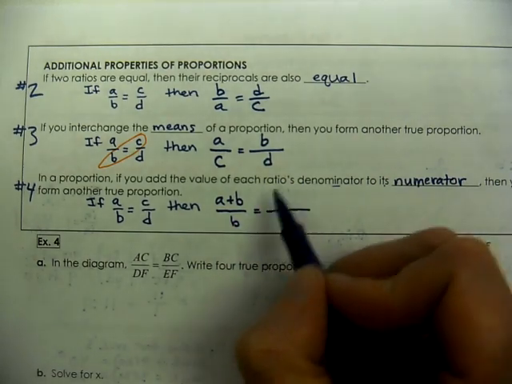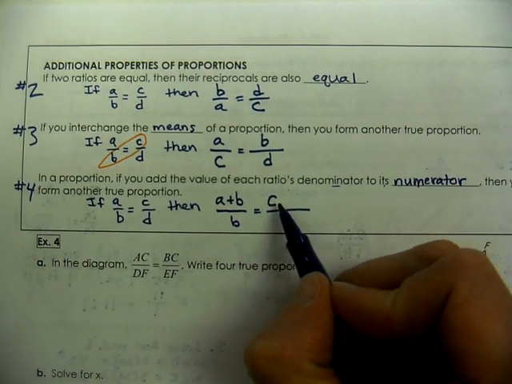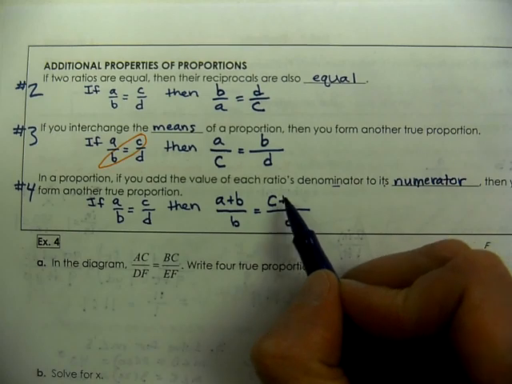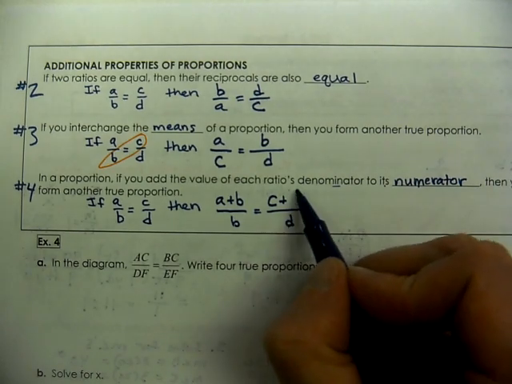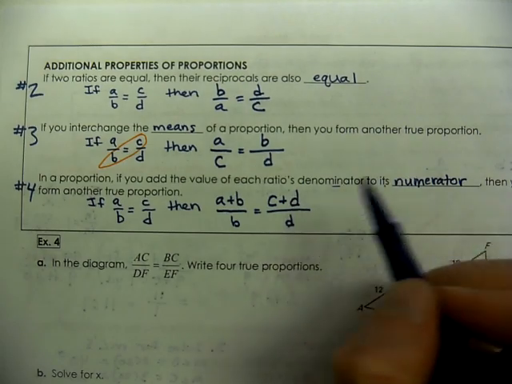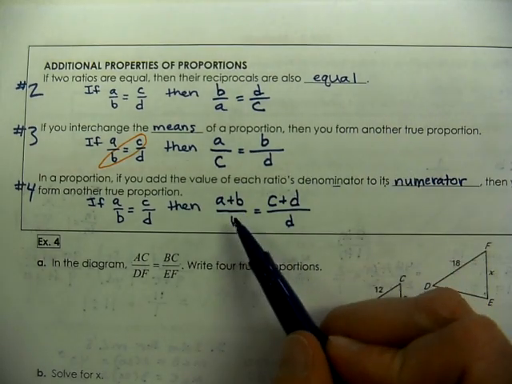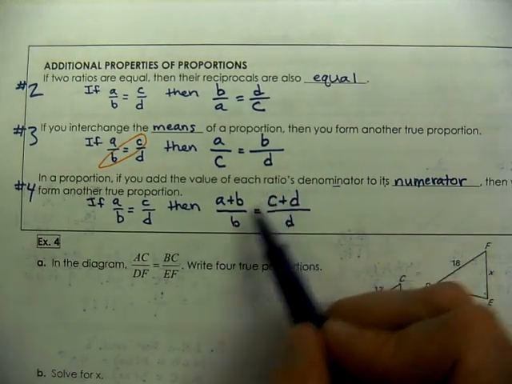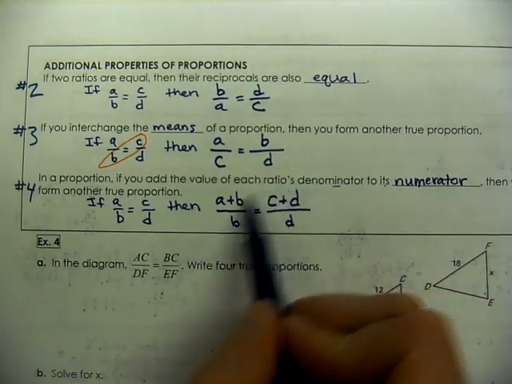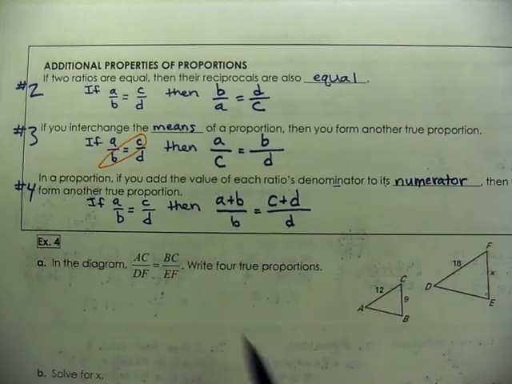We have to do the same thing over here on the right-hand side. We're starting off with the C. We're going to add on to the C what you have on its own bottom. D is in the denominator, so we're going to add that to the numerator. So it looks like A plus B over B equals C plus D over D. Now that does not intuitively look like the same. If you cross multiply, will you get the same thing?